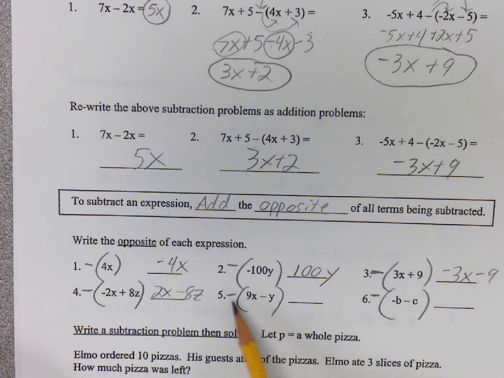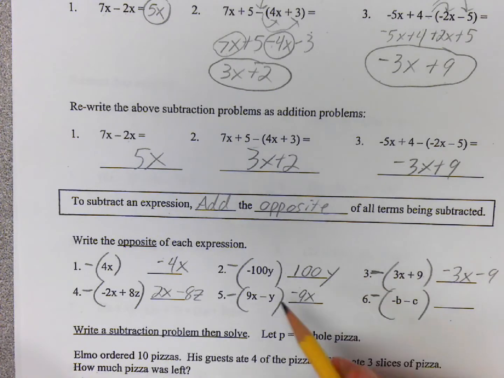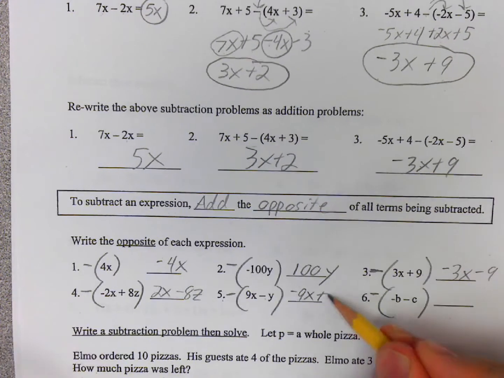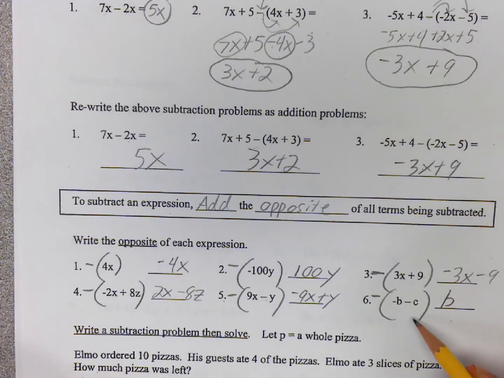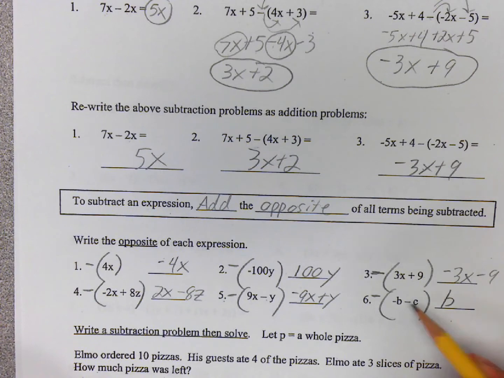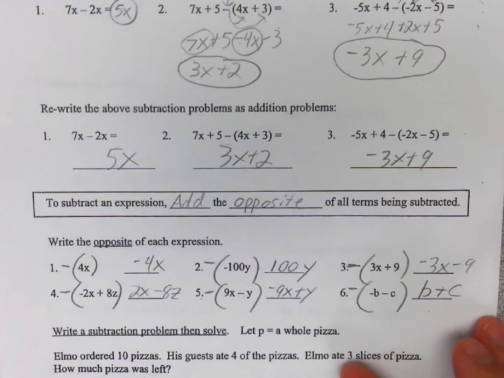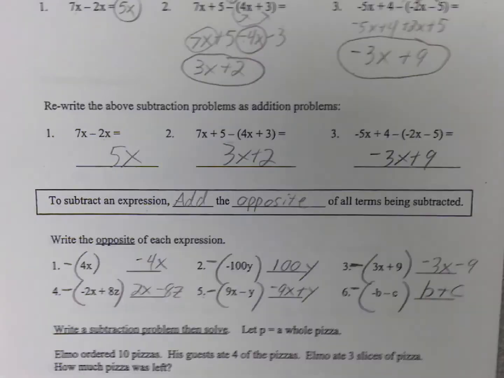The opposite of positive 9x is negative 9x. The opposite of negative y is a positive y. The opposite of negative b is a positive b. The opposite of negative c is a positive c. Okay? So essentially, whenever you see a negative in front of the parentheses, you have to change everything inside that parentheses to the opposite sign. All right?